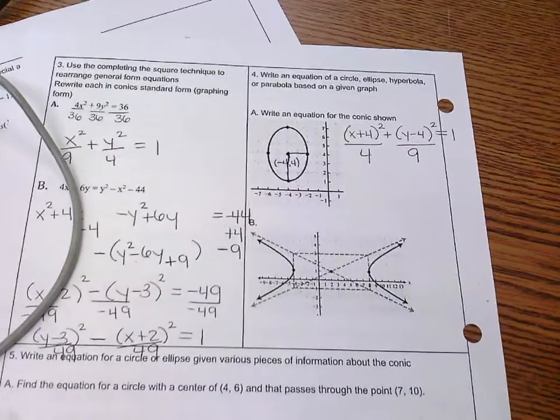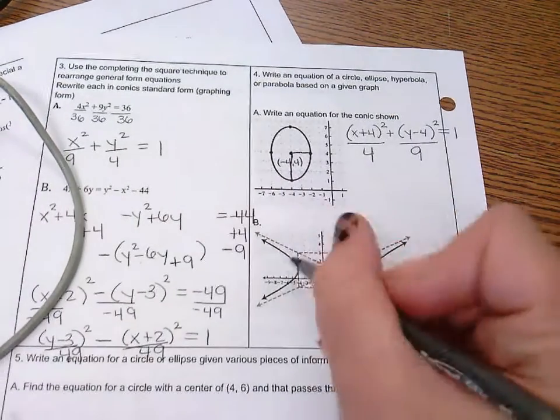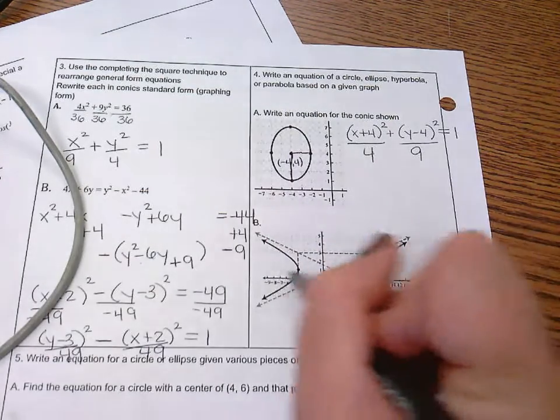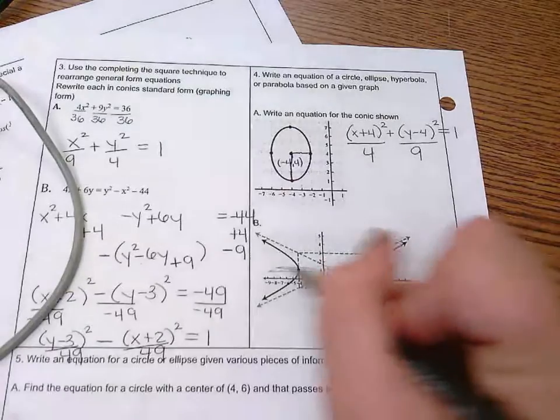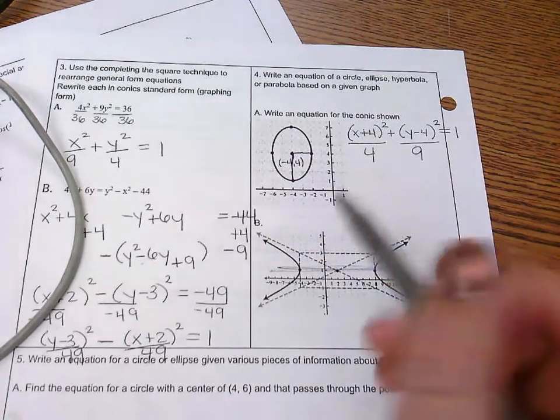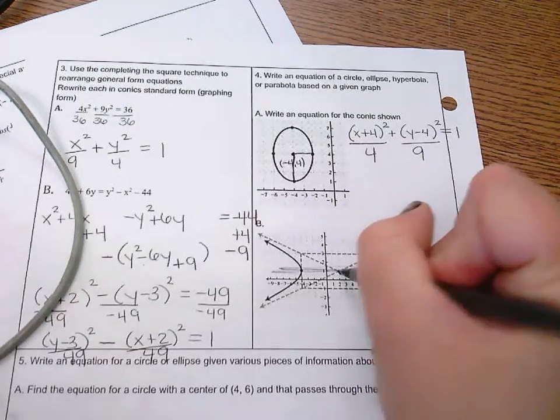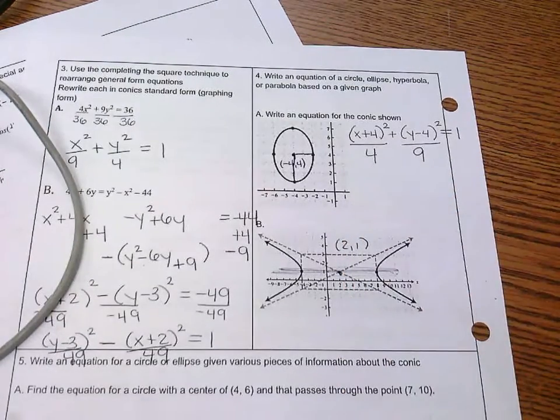B is a hyperbola, and it's opening horizontally, so I can tell the x squared term is going to come first, right? Because the transverse axis for hyperbolas is horizontal. Looks like my center is at 2 comma 1, so I'm putting x first.